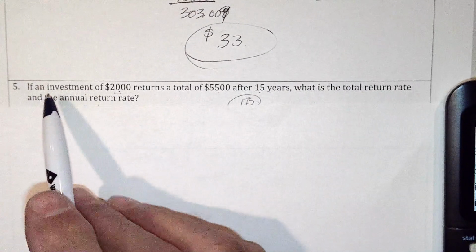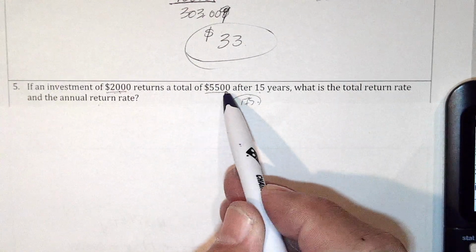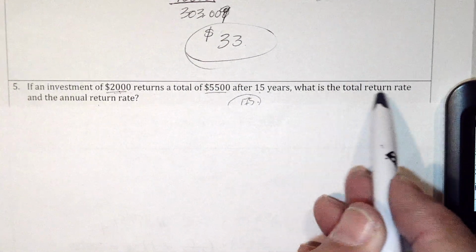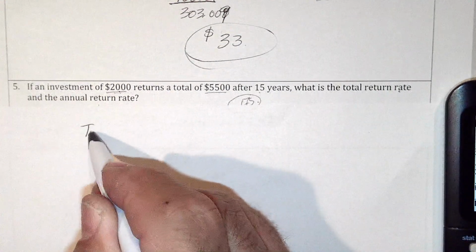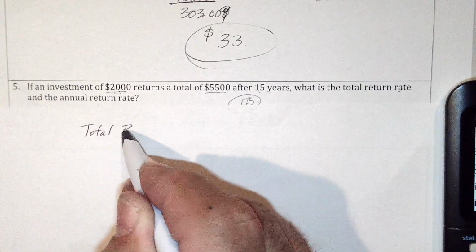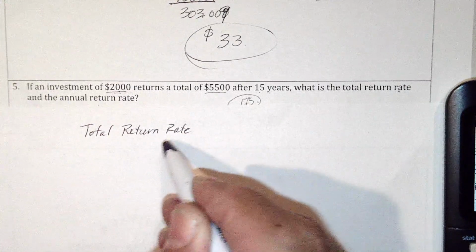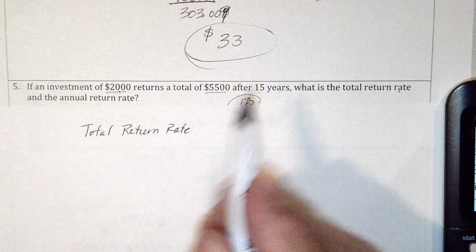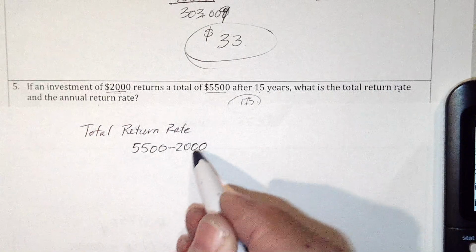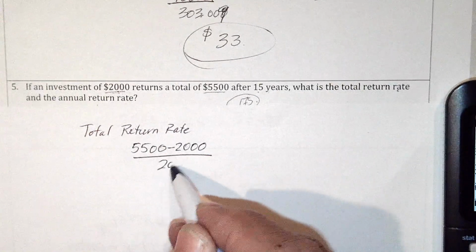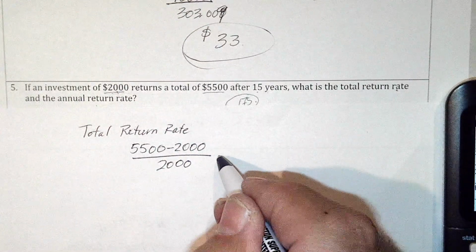And the last one: if an investment of 2,000 returns 5,500 in 15 years, what is the total return rate? Well, the total return rate is how much you gained. So that's 5,500 minus 2,000, divided by how much you started with, and then times 100 to make it a percent.